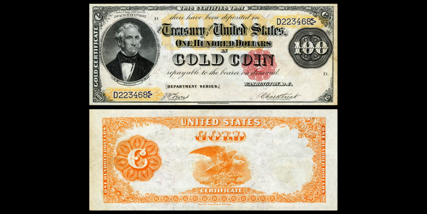The obverse was partially the same as the 1870 gold certificate, and the border design, portrait of Thomas H. Benton, and large word gold in gold color ink behind the serial numbers were all retained. The reverse featured a perched bald eagle and the Roman numeral for 100, which is a C.